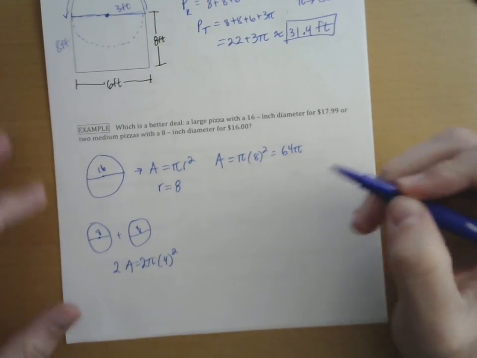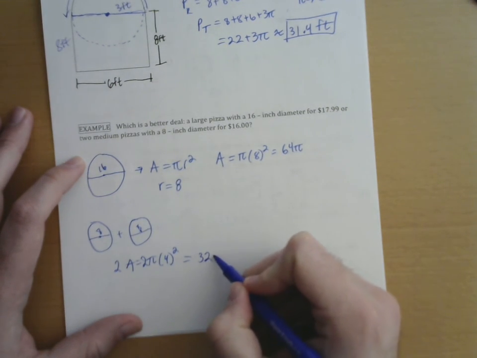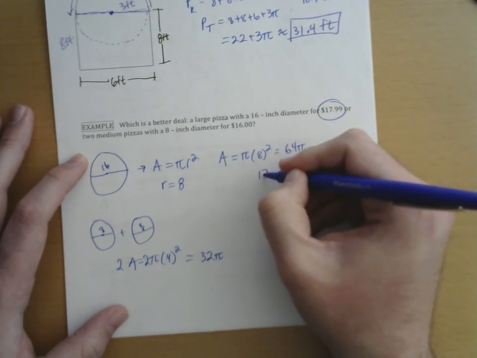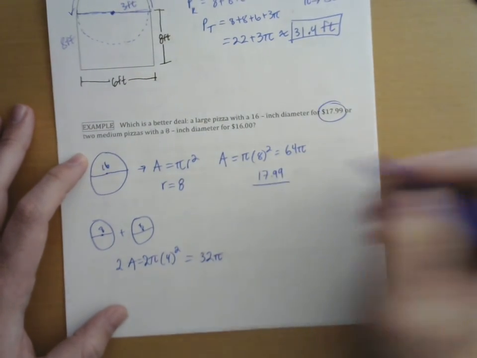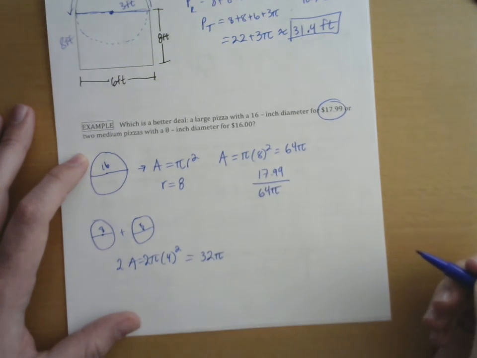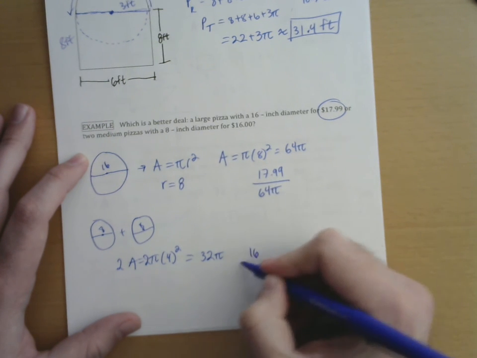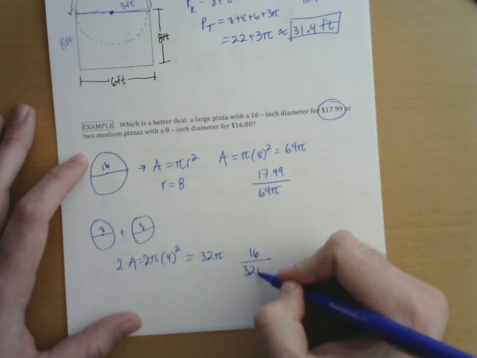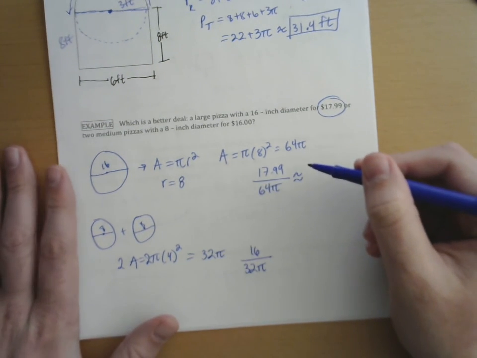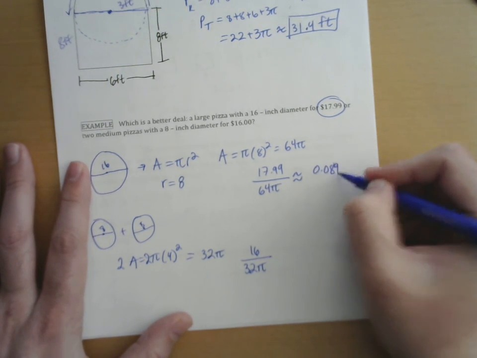So now, to determine what's the better deal, once we calculate this out, this is 16 or 32 pi. What we do is we take the dollar amount, $17.99, and we divide it by this area, 64 pi. We take the dollar amount for the medium pizza deal, $16, divided by 32 pi. And so when you punch this into your calculator, $17.99 over 64 pi, this tells us 0.089 with some decimals.